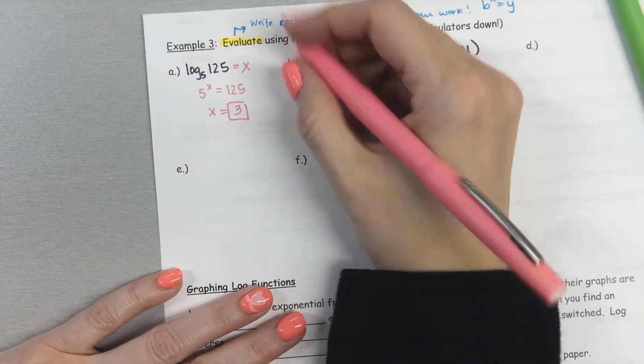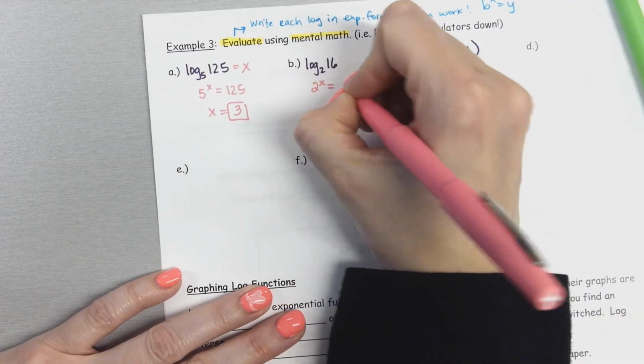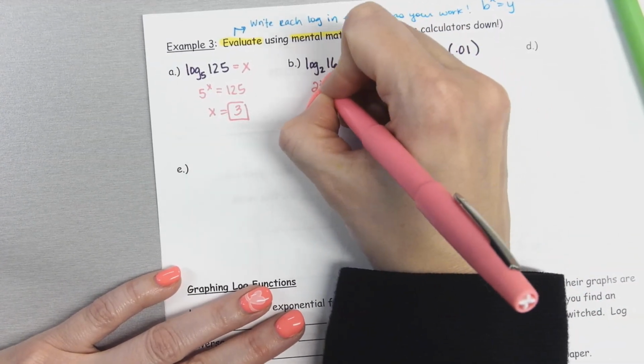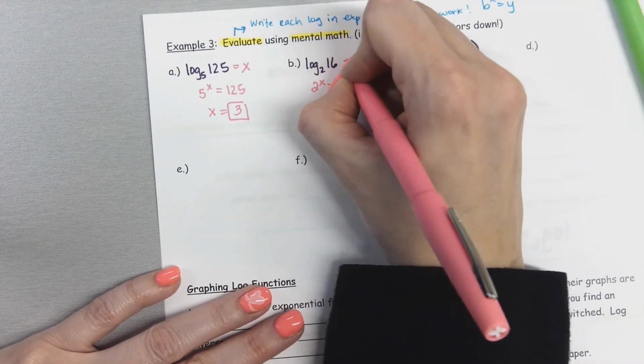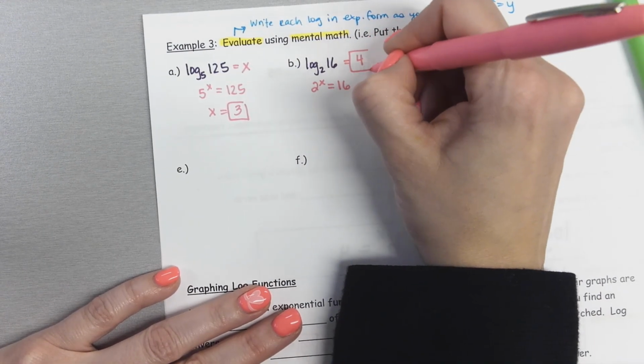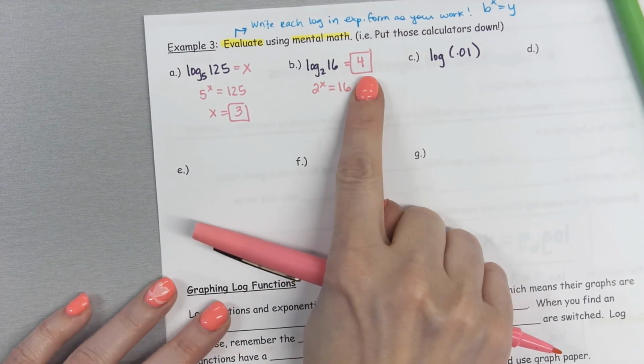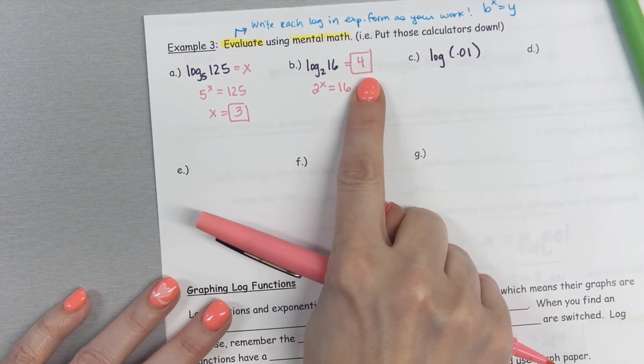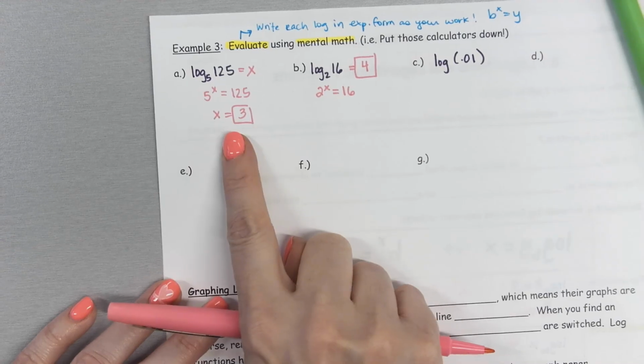Okay, so when you see this in your book, you can just write 2 to what power is 16, okay, and 2 to what power is 16? 4, okay, so then your answer is going to be 4. What I boxed in, that's your solution. 4 is your answer, okay, 3 is your answer.